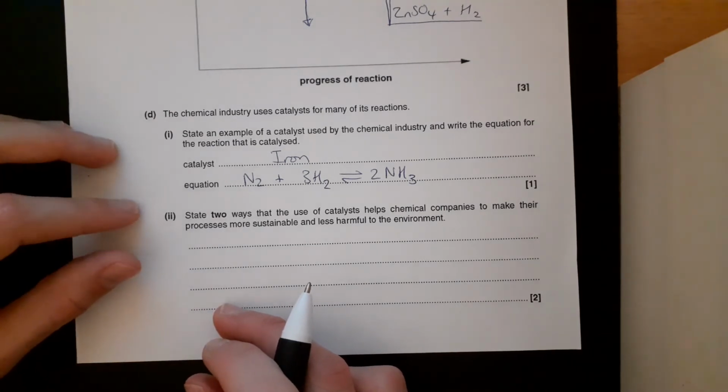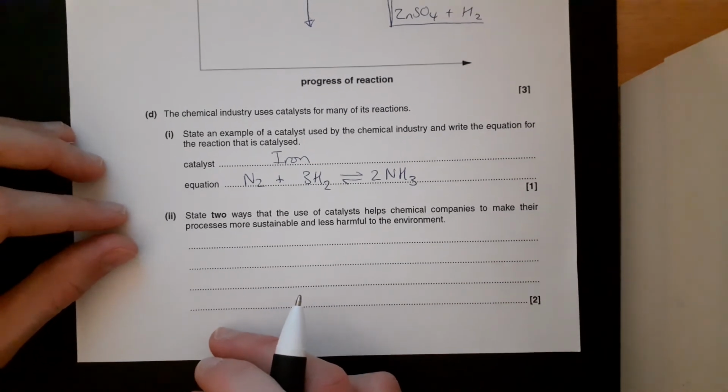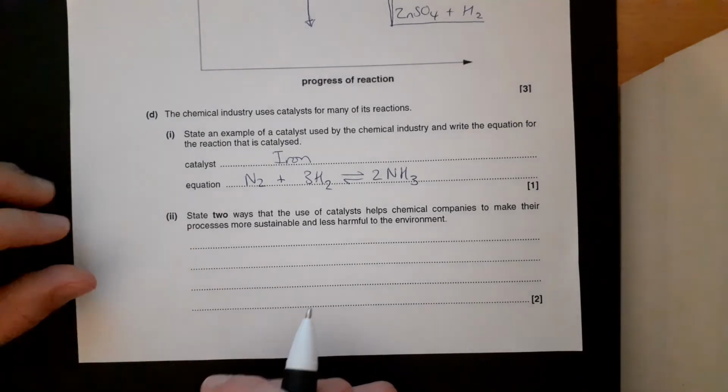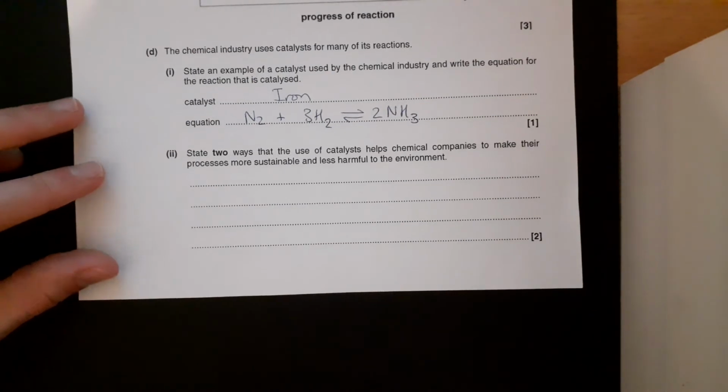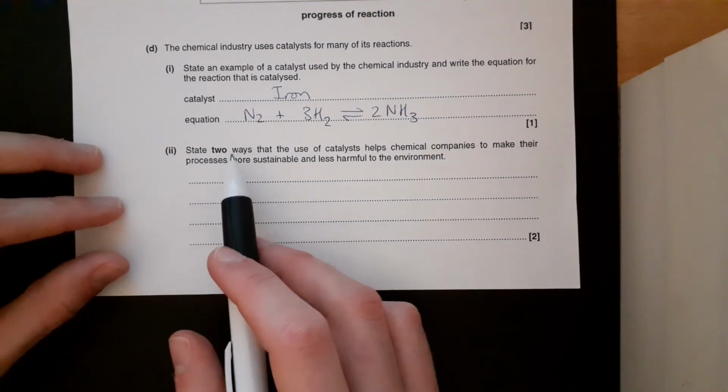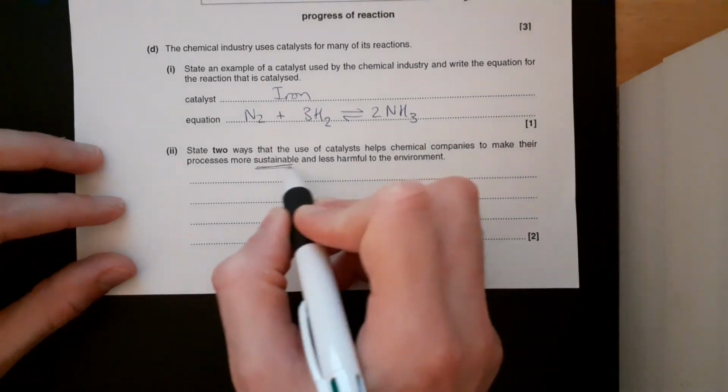I could be here all day listing reactions that involve catalysts. So as long as there's something sensible you can come up with. But there's a good example. Right, and then finally, this kind of question actually comes up quite a bit. Things to do with catalysts being sustainable.